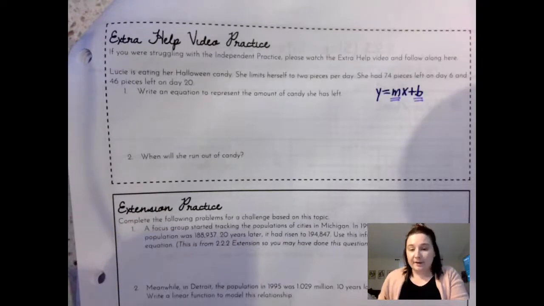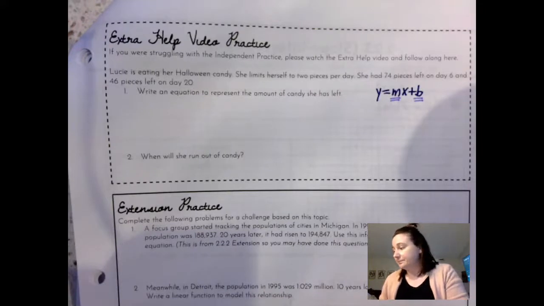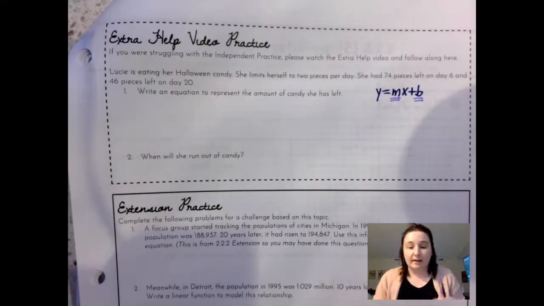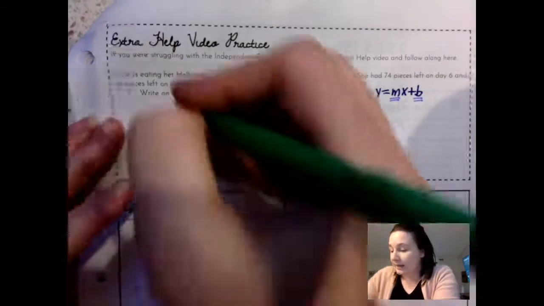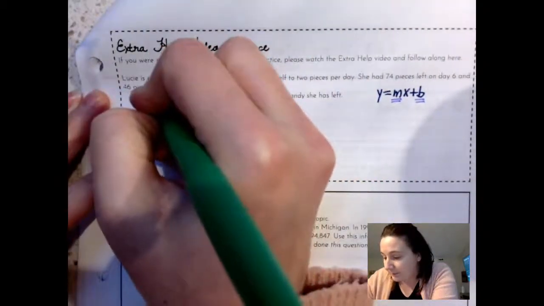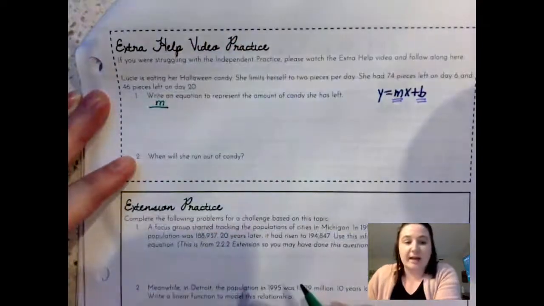So I'm going to start by finding m. We have to find m first every single time because we need m in order to find b. So you need to do it in that specific order. I'm going to use a green pen and go through the steps to find m.